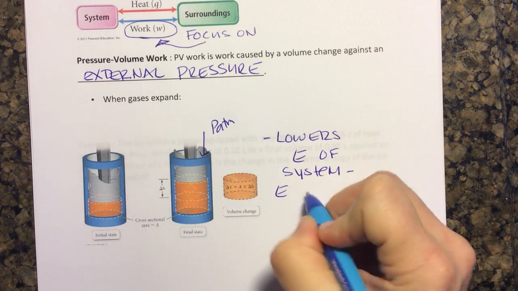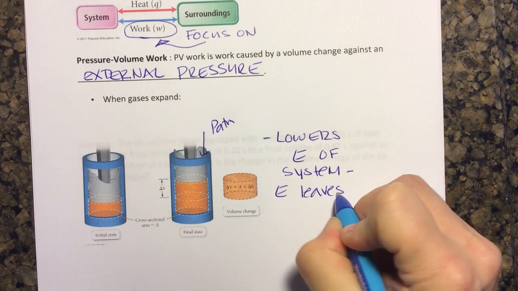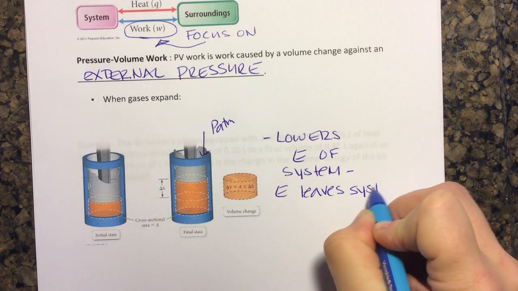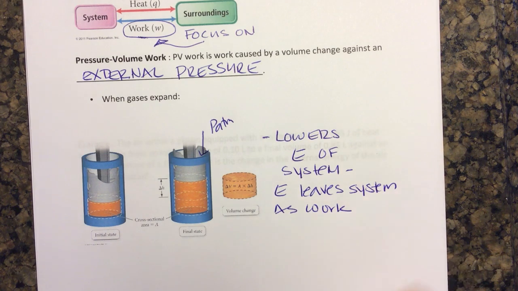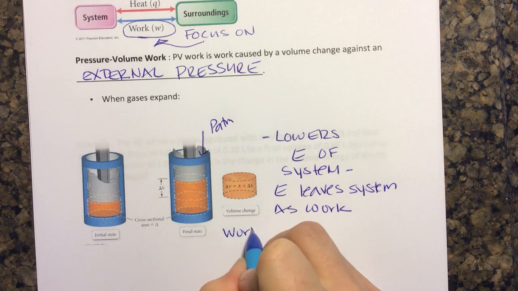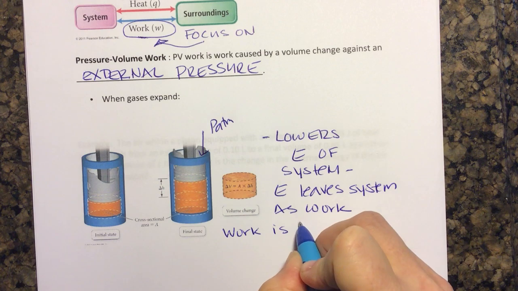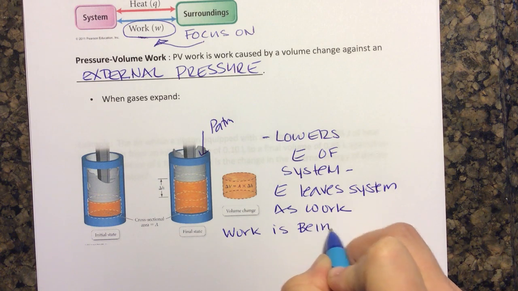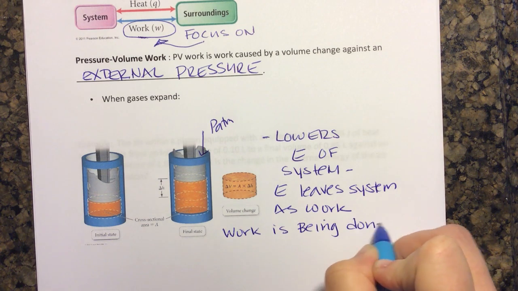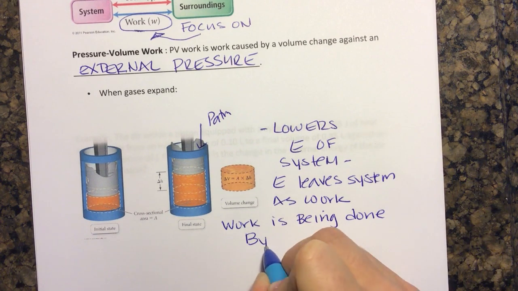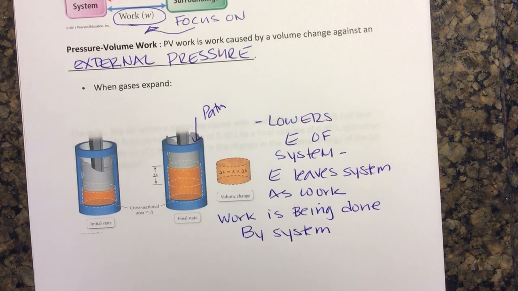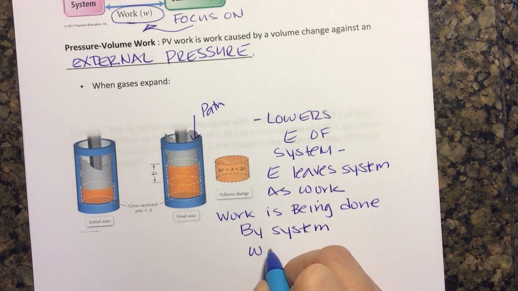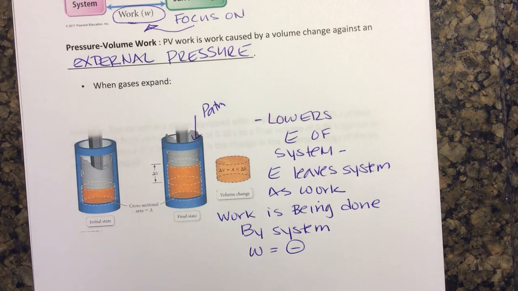Our energy leaves the system as work. So work is being done by the system.